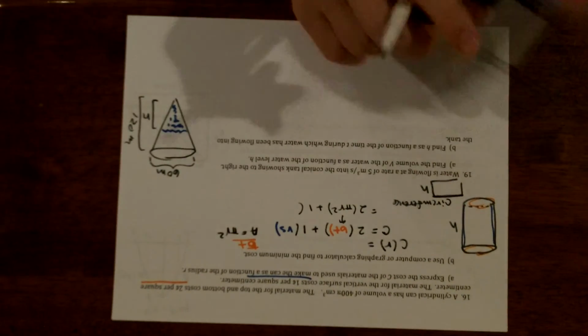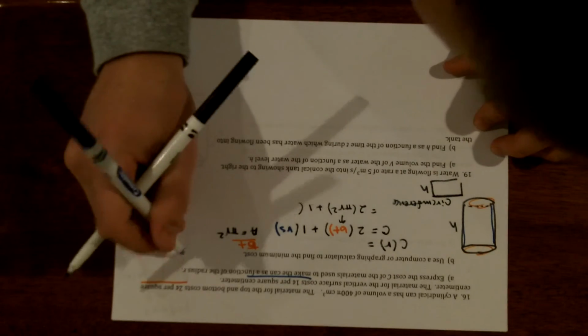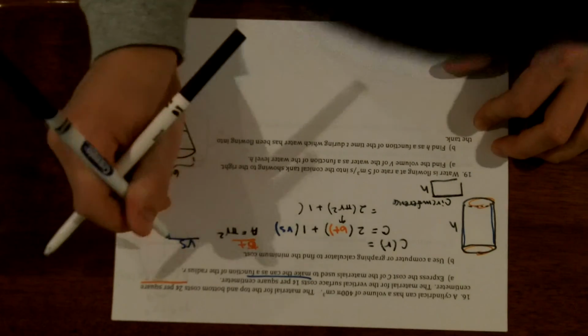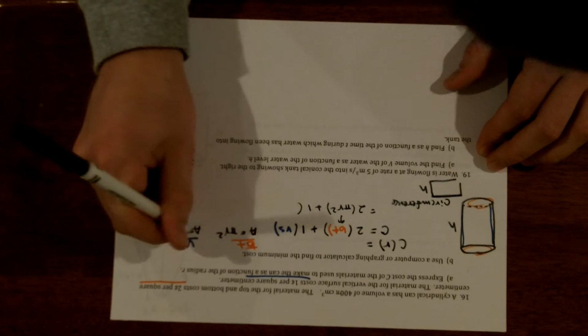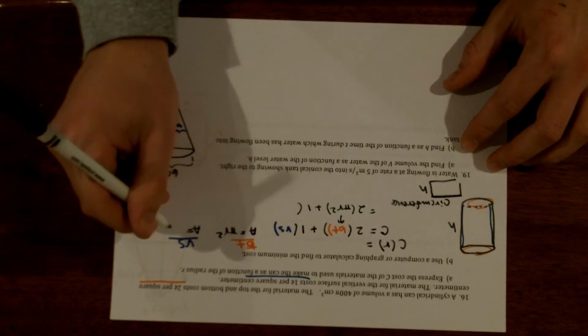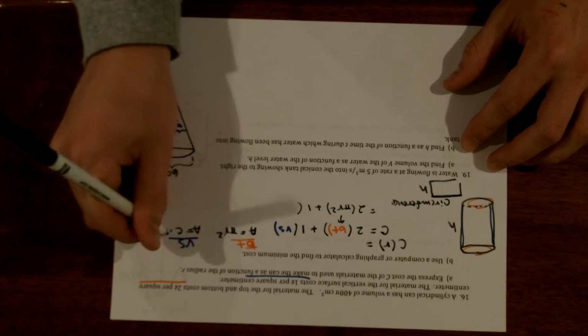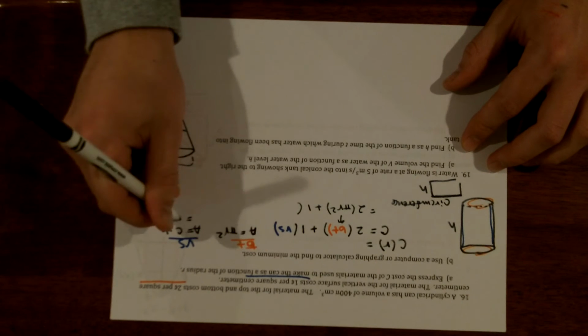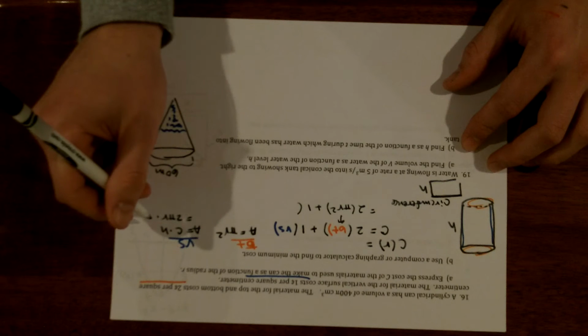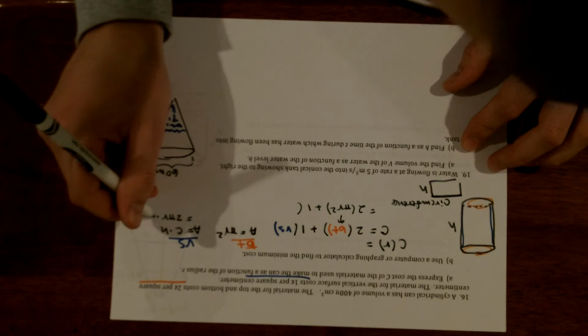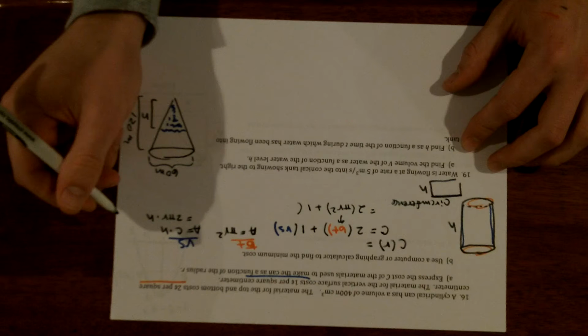So when we're looking at this blue part, which is the vertical surface, that area is really our base, which is circumference, times the height. So circumference is 2 pi r, and then we're going to multiply that by height.